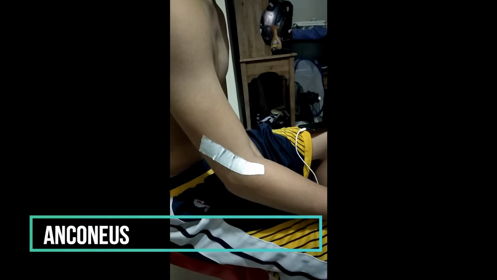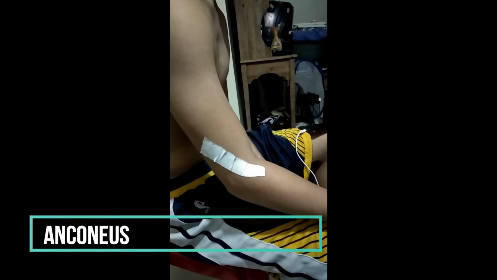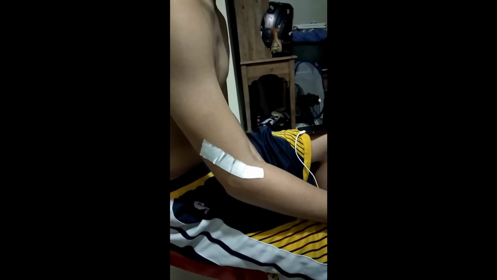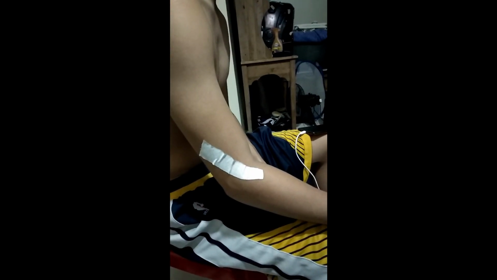Anconeus. Origin, lateral epicondyle of the humerus. Insertion, lateral surface of the olecranon process and the superior proximal part of the posterior ulna. So this is the anconeus muscle.